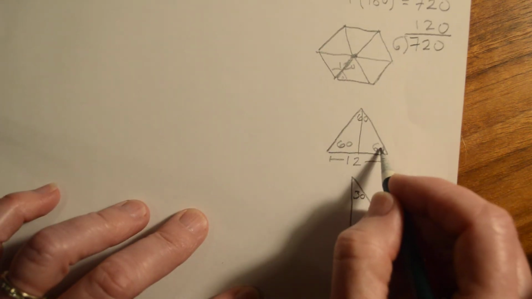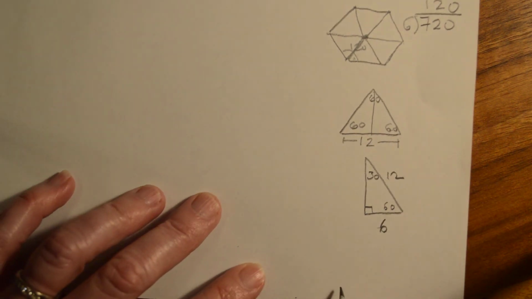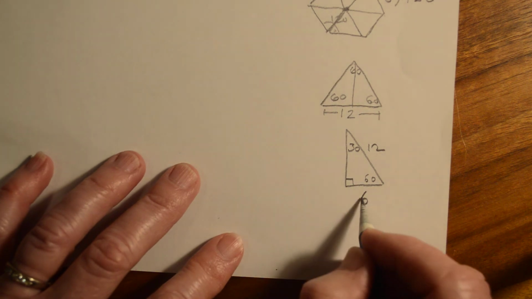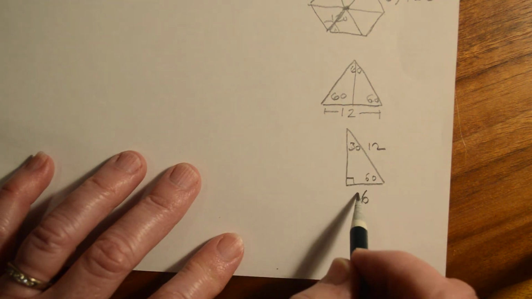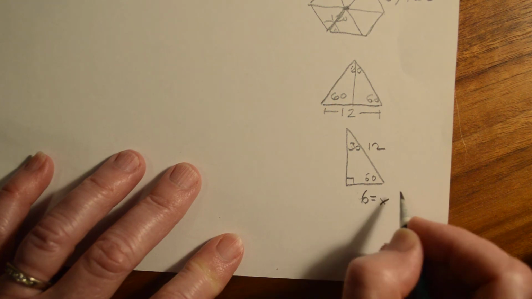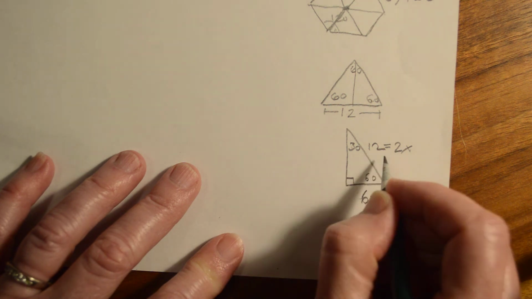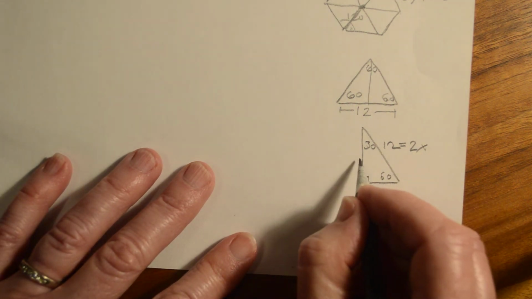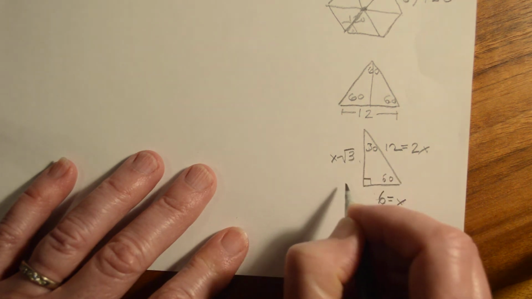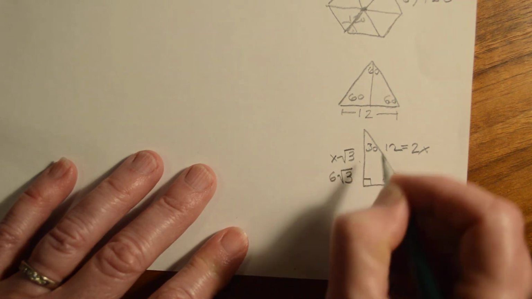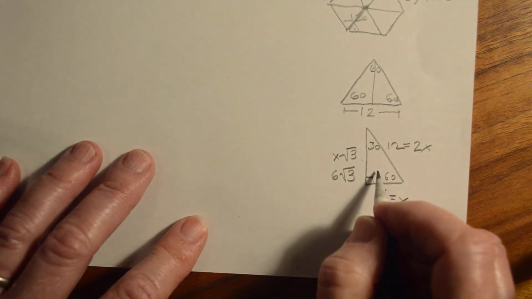We also know that this is equilateral. So if this is 12, this also has to be 12. We're not surprised by that though, because remember in a 30, 60, 90 triangle, the side opposite the 30 is x. The hypotenuse is 2x. So if x is 6, then 2x should be 12. And then the side opposite the 60 is x root 3, which is going to give us 6 root 3, which is the height of this triangle.